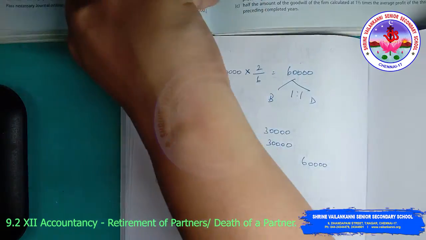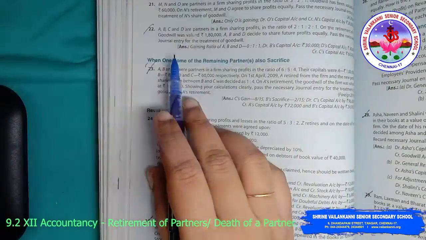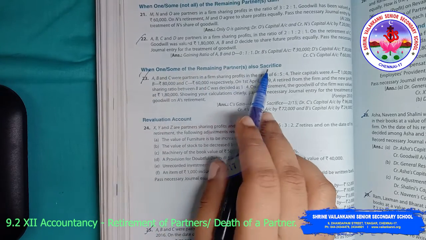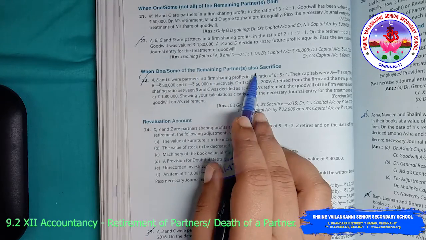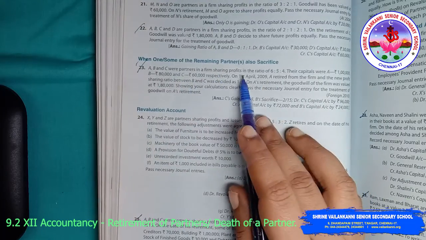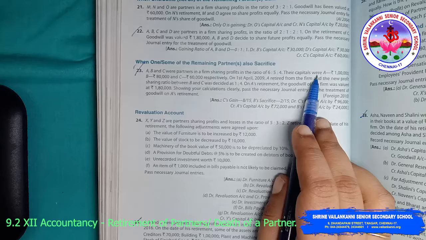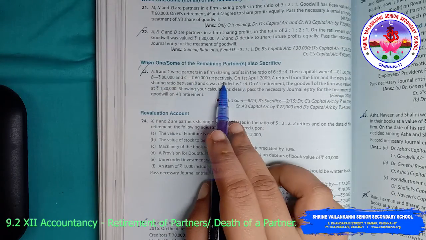The next question, when some of the remaining partners also sacrifice. So it's not that all partners are gaining, some partners even sacrifice too. A, B, C were partners in a firm sharing profits in the ratio of 6:5:4. Their capitals were A 1 lakh, B 80,000, C 60,000 respectively.